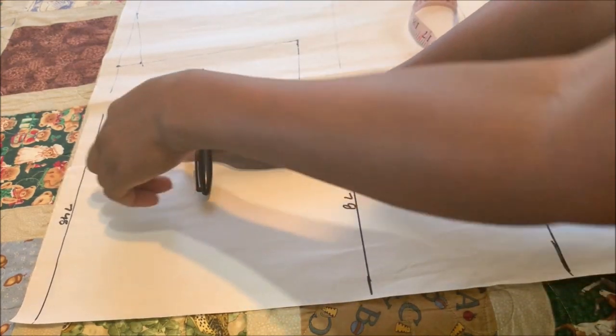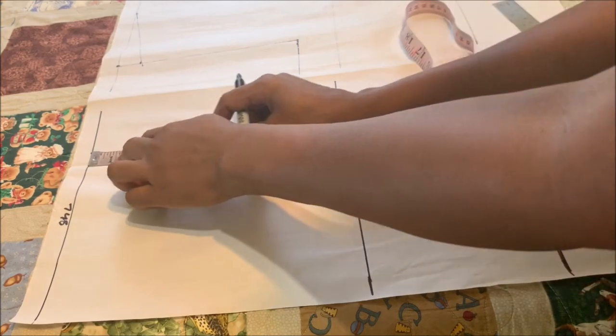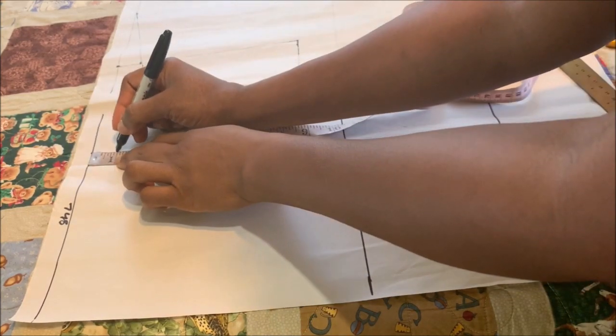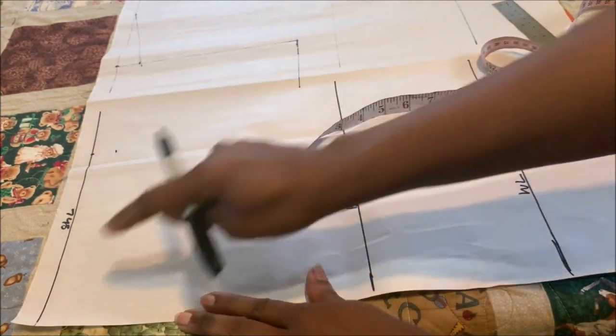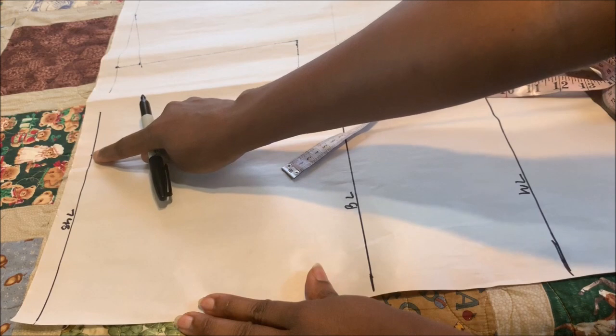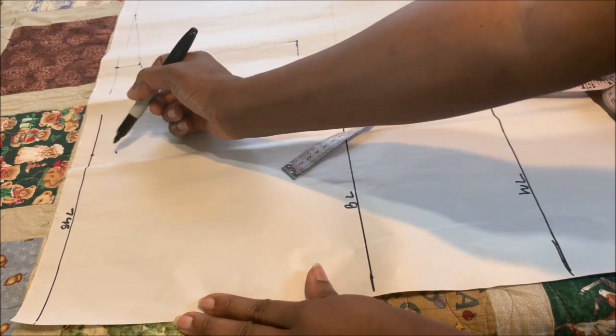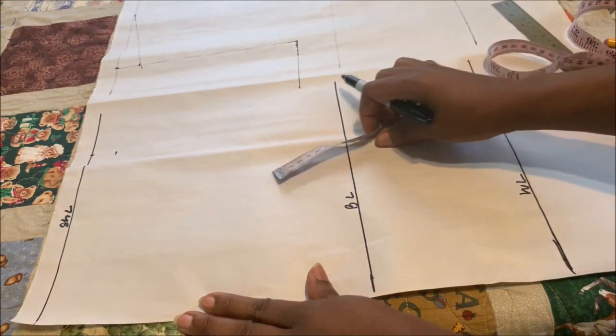From that shoulder line, we're going to come down by 1 inch, which is right here. See what I did? You measure your shoulder, divide by 2, then from that line you come down by 1 inch, which is this mark right here.